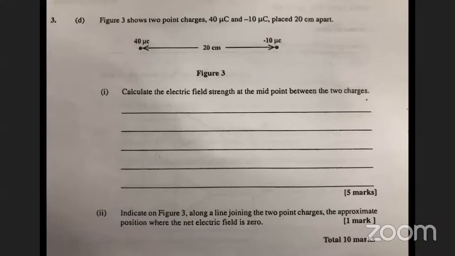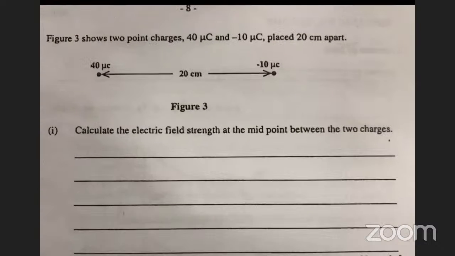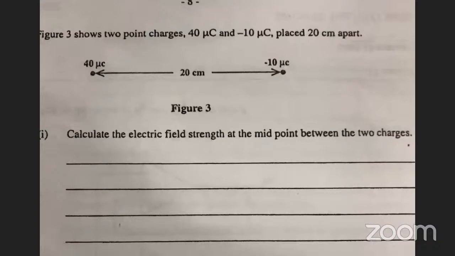All right, let's try this here. Paper one. Try that, please. Same concept, numbers change, right?